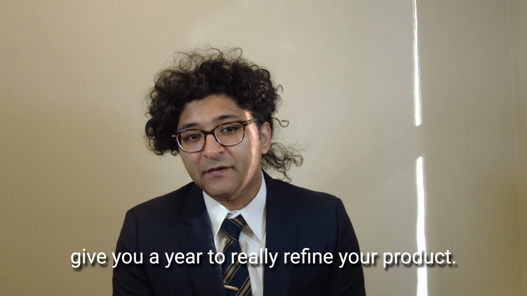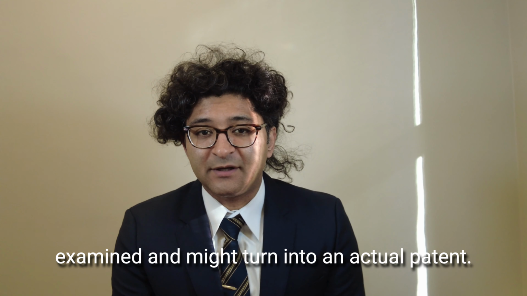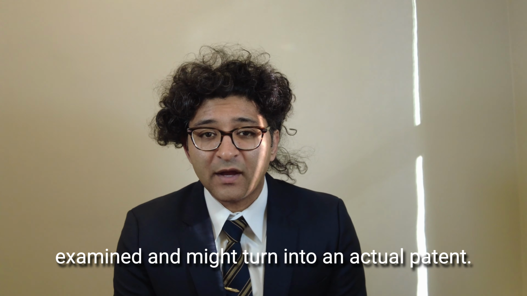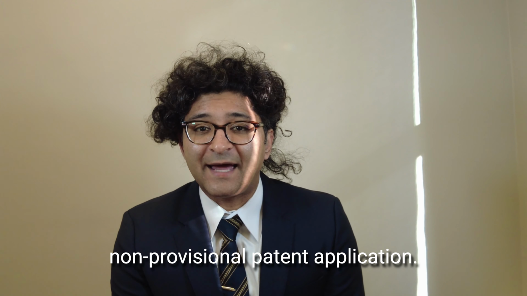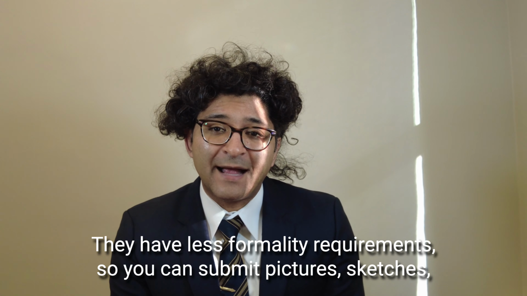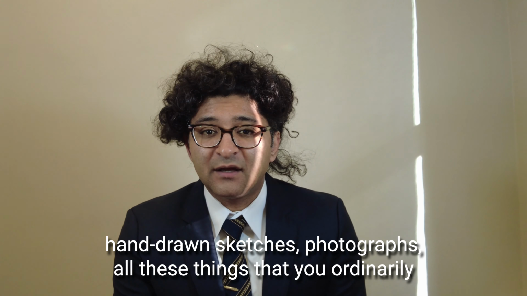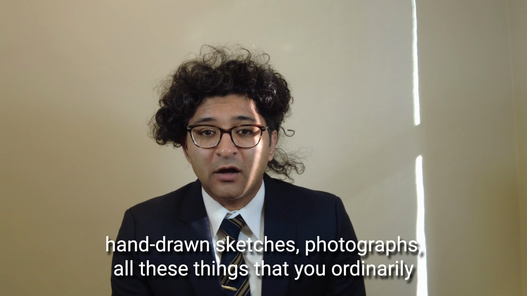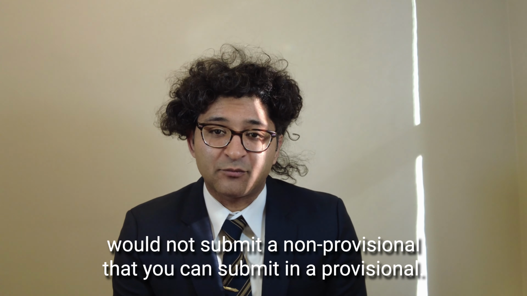Once you file the non-provisional patent application, that application will actually get examined and might turn into an actual patent. And so it's a really good idea to have a refined product before you file a non-provisional patent application. But again, provisional applications are cheaper. They have less formality requirements, so you can submit pictures, sketches, hand-drawn sketches, photographs. All these things that you ordinarily would not submit in a non-provisional, you can submit in a provisional.